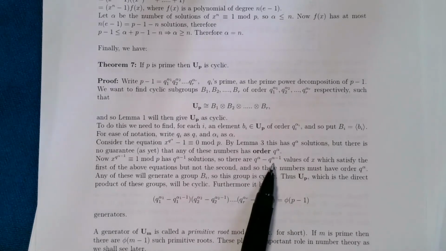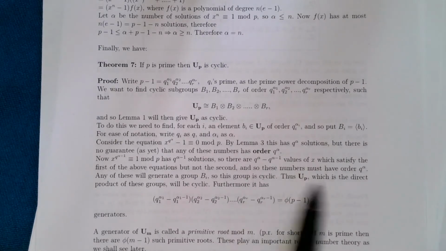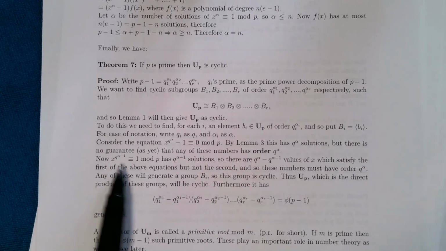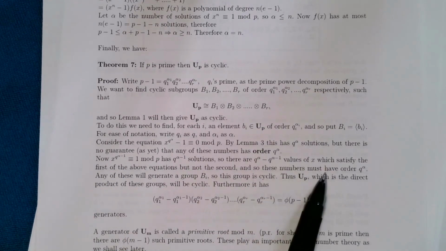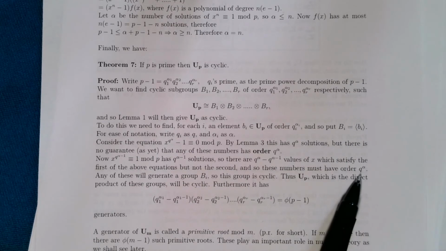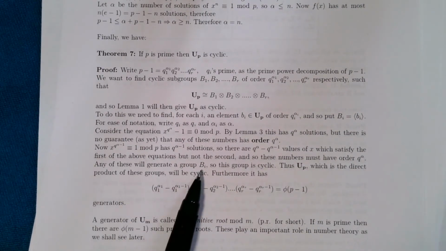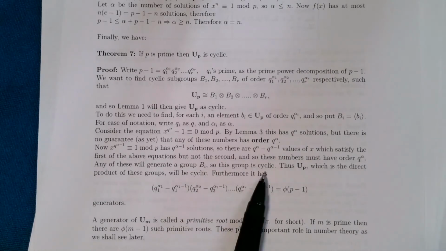So there are q to the alpha minus q to the alpha minus 1 values of x which satisfy the first of the above equations but not the second. These numbers must have order q to the alpha. So we can pick any of those, and that will generate our group Bi, and so this group is cyclic.